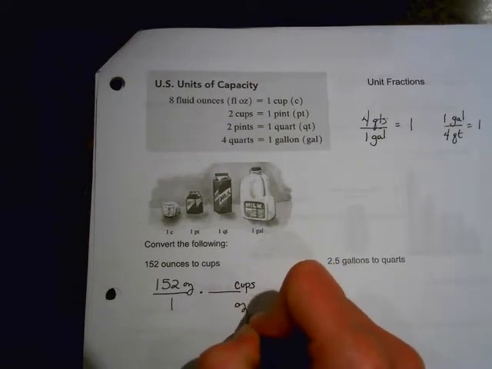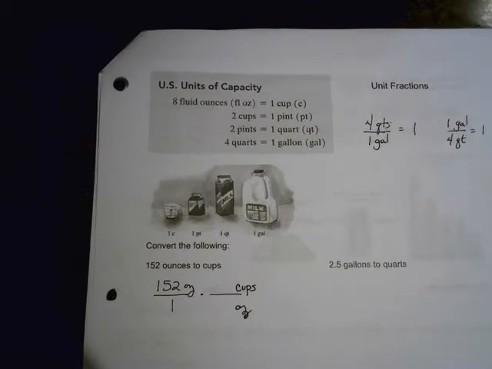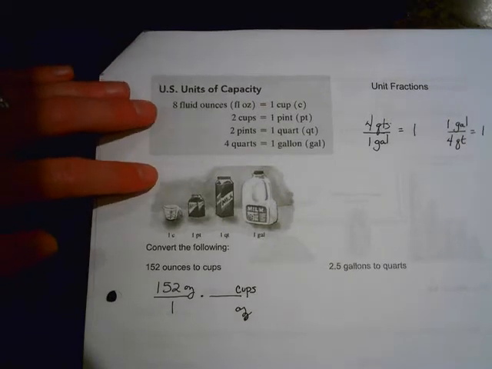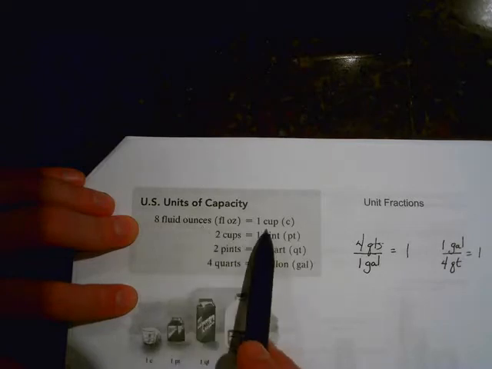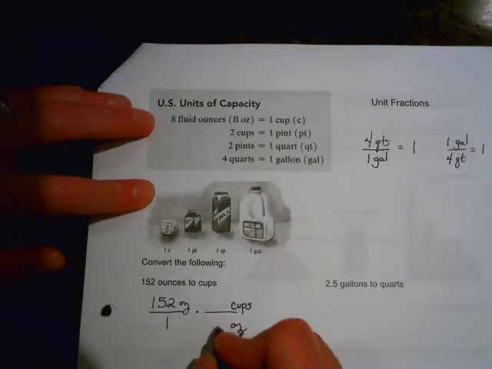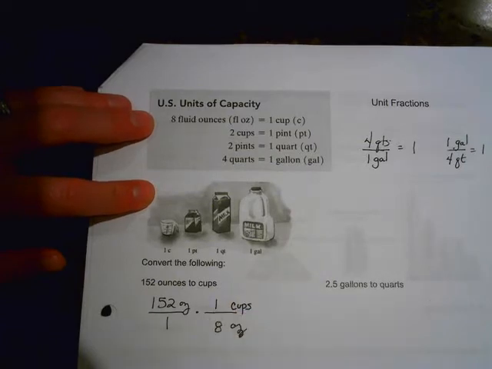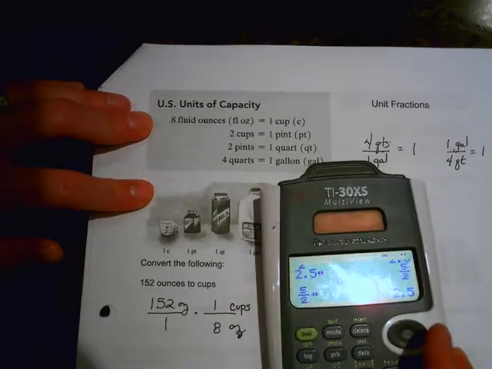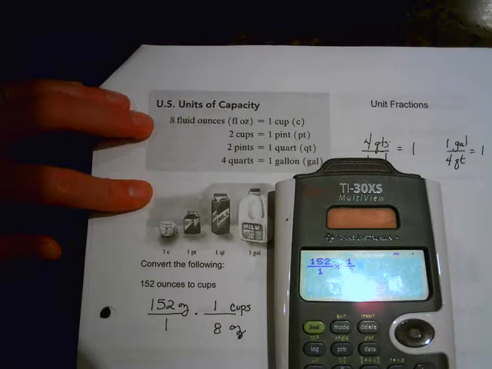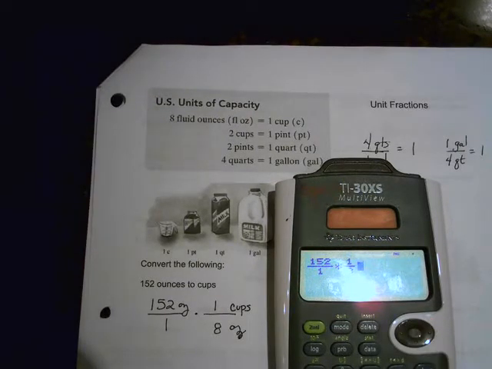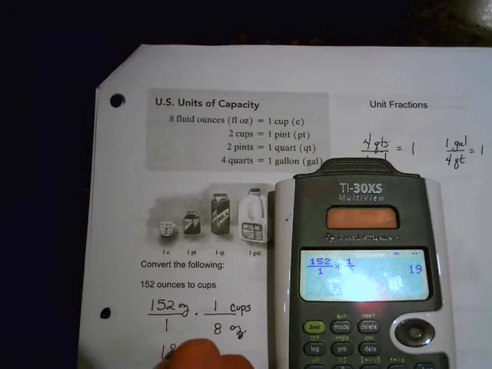All right. And now you have to go to a chart to fill in the numbers. So do you see where there's ounces to cups? Right here, 8 ounces in 1 cup. All right, so 8 goes on the bottom, 1 goes on the top, and now we're ready. So I've got 152 over 1 times 1 over 8. So pull out your calculator, plug that in, and then hit enter. Did you guys get 19 cups, right? Because the ounces canceled.